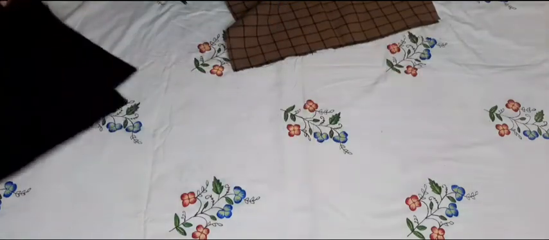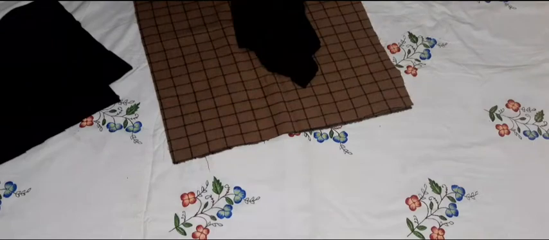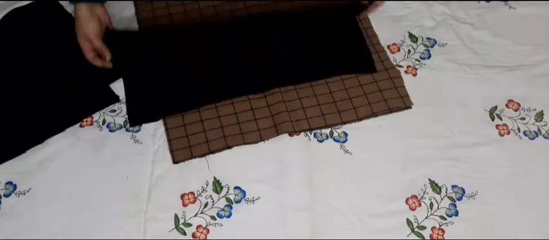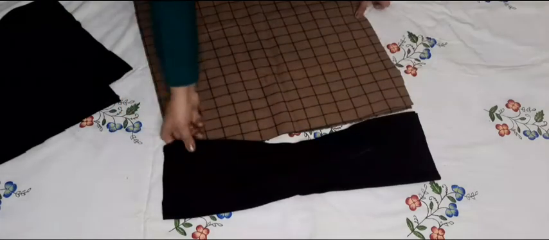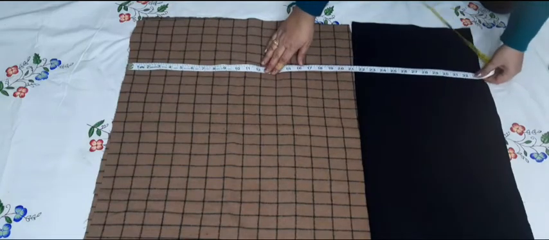You can also increase the length of the cape by attaching another fabric on the both sides of the cape.